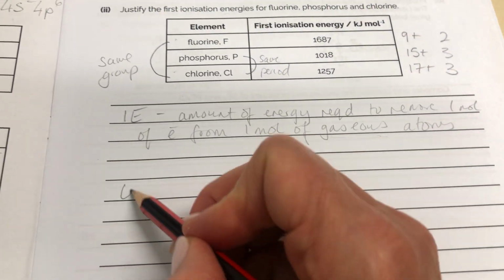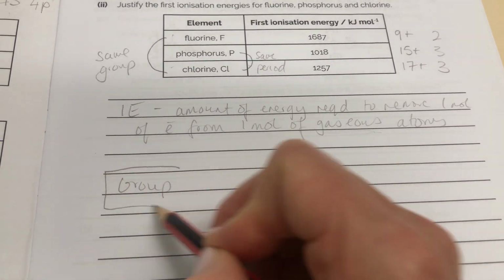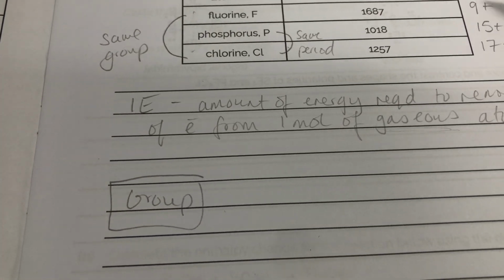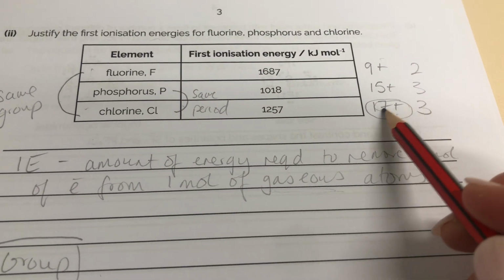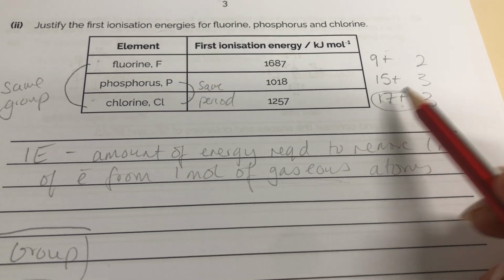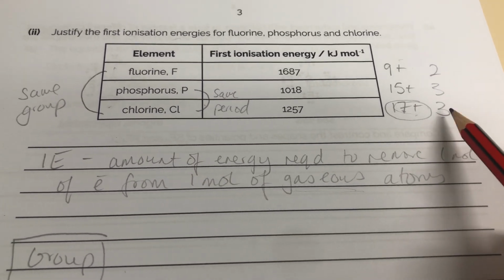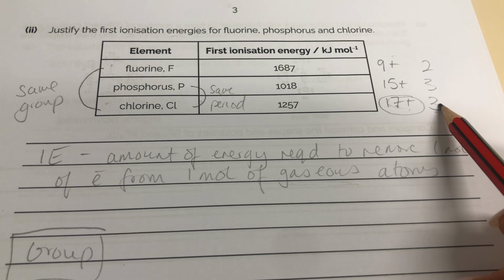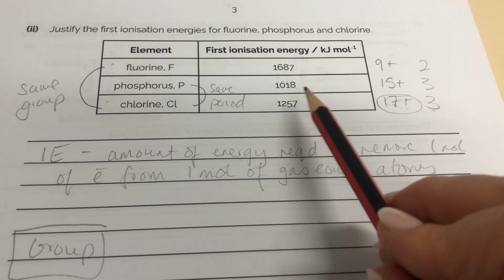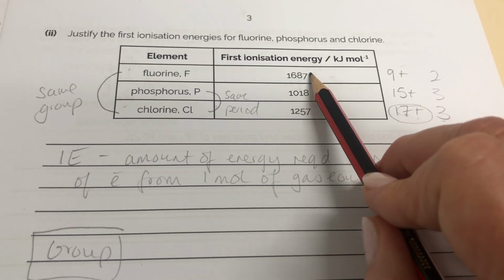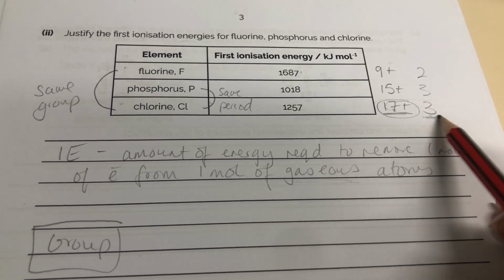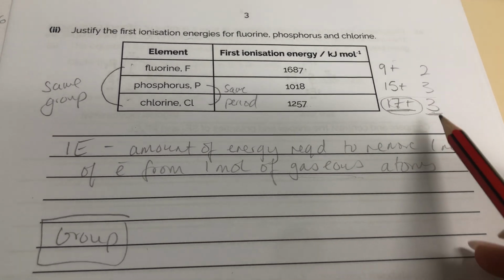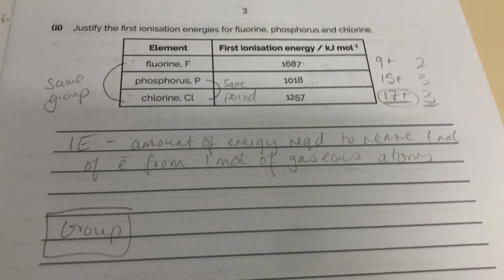So the group comparison, right, the idea about these two here, even though this has got more protons and so it has got a stronger nuclear charge, chlorine also has more shells. So that accounts for its lower ionization energy than fluorine, right? You do need to have that despite having more protons, chlorine also has more shells. So we can equate more shells to more shielding.